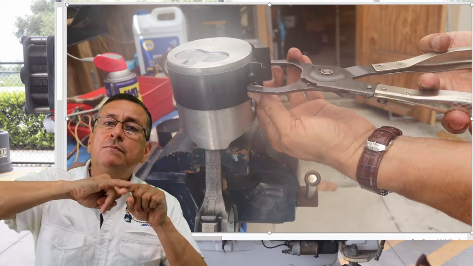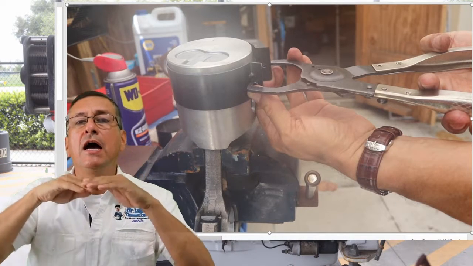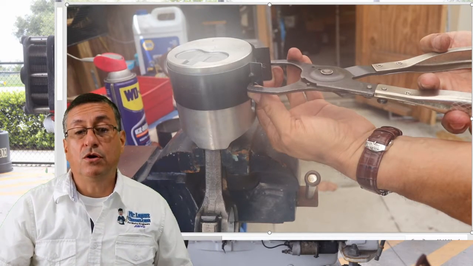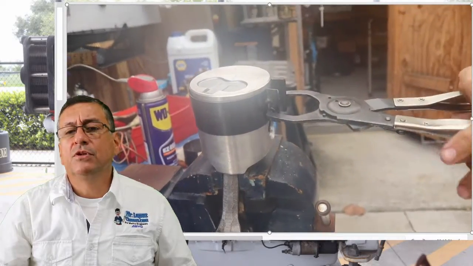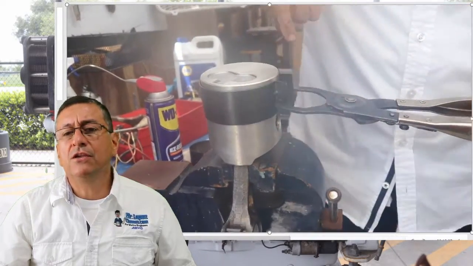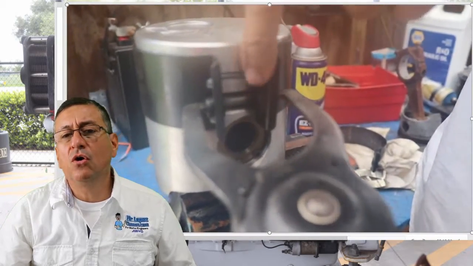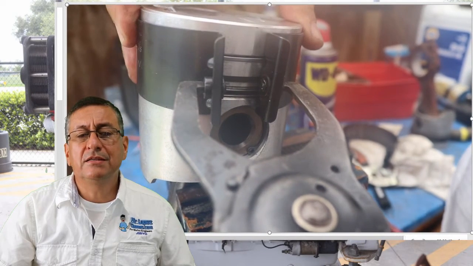Check with your fingers that all the rings enter in the grooves completely, and in that moment you can introduce the piston easily. Right? We are going to do the process right now. You verify, you compress, and you verify with your fingers that all the rings are closed. This is the process.